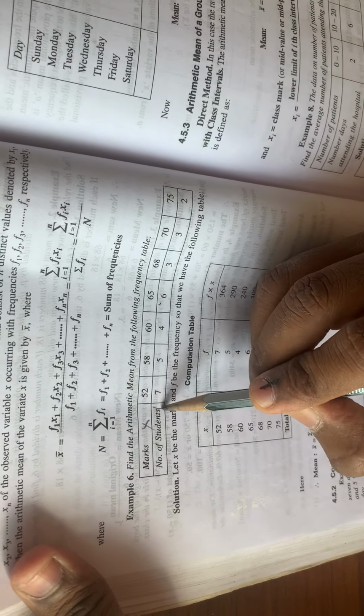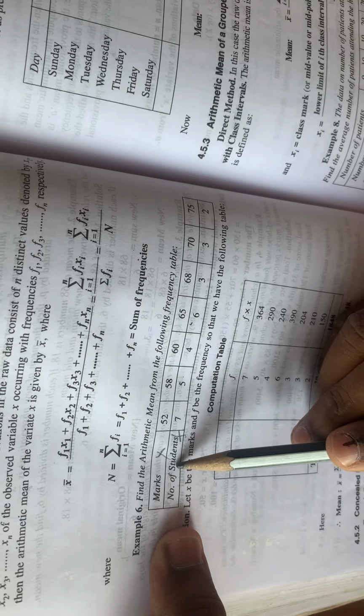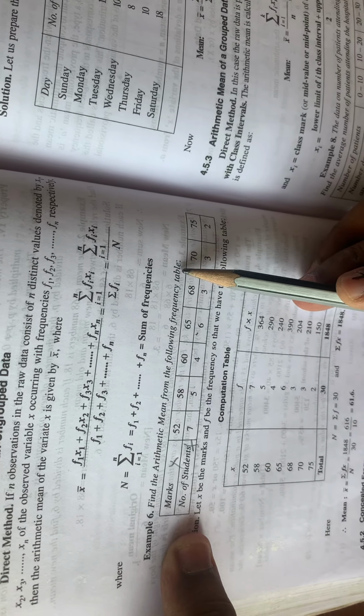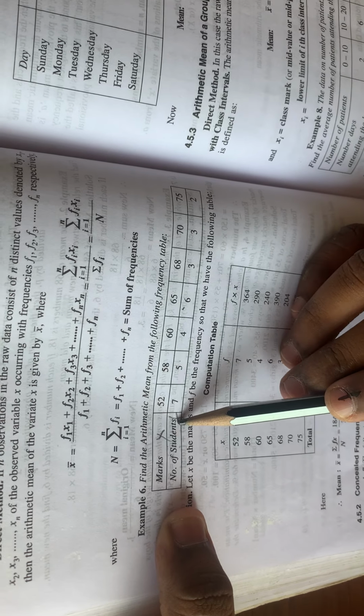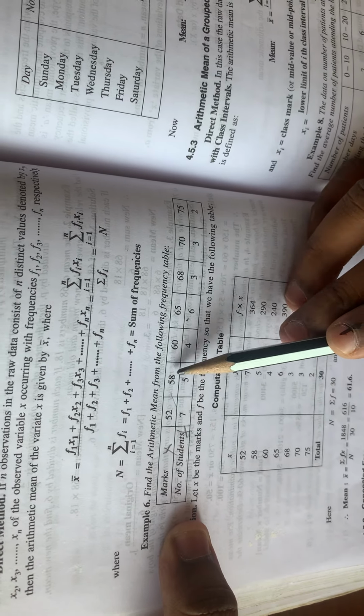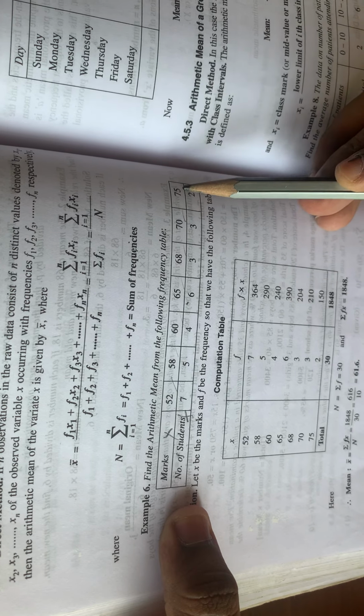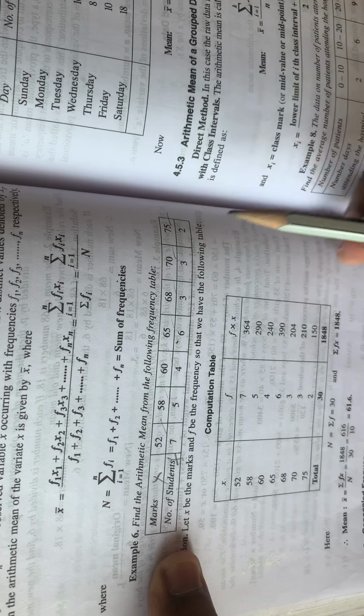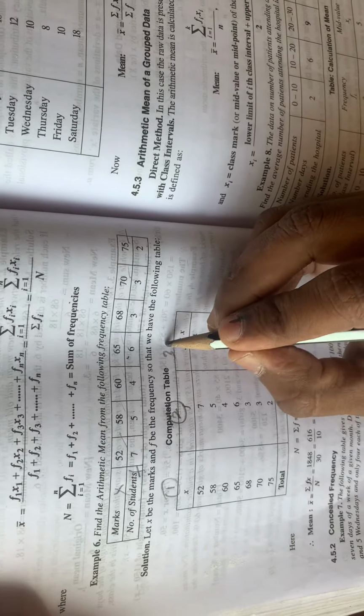So in the discrete series mean, this is denoted as x, this one denoted as f, right? So corresponding frequency values are also given. Find the arithmetic mean from the following frequency table. The marks and number of students values are given. Your marks are 52, 58, 60, 65, 68, 70, 75, and corresponding number of students are 7, 5, 4, 6, 3, 3, 2, right? So firstly, determine the value of f into x. This is the first column, second column. Now the third column equals the first column into the second column values, right?